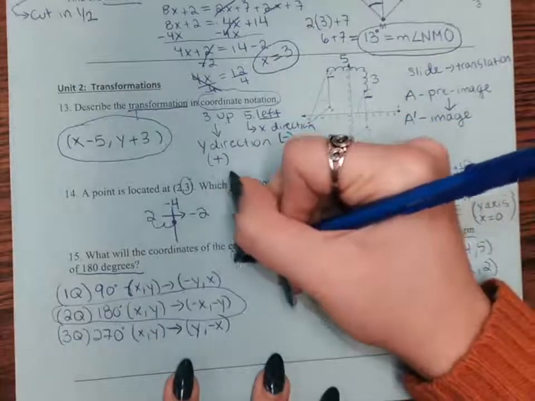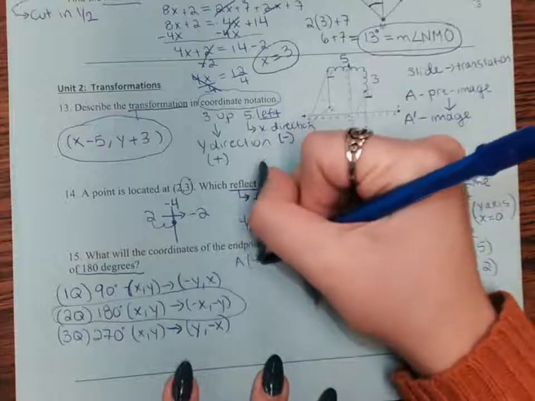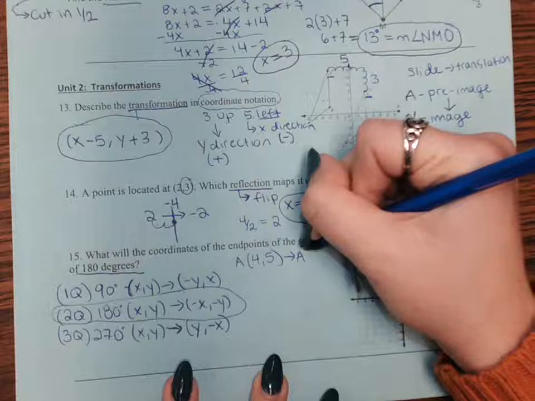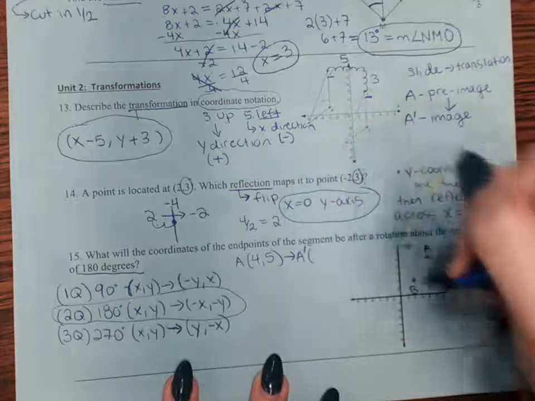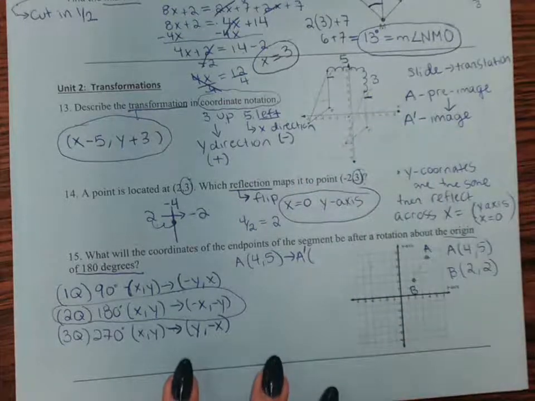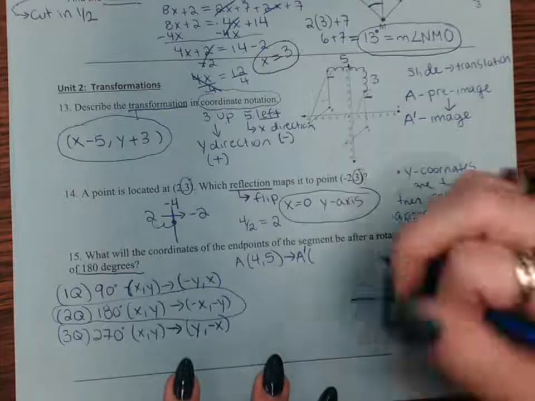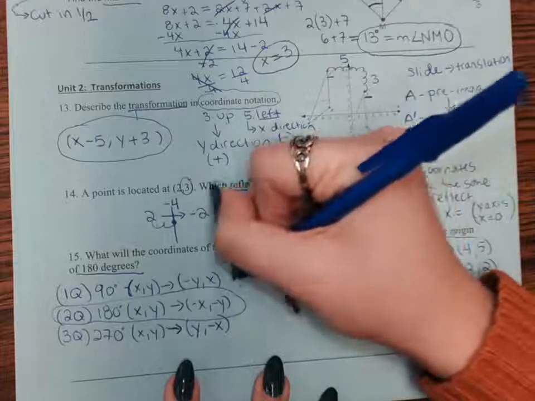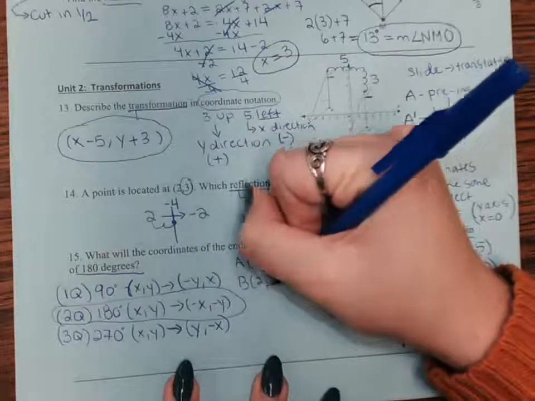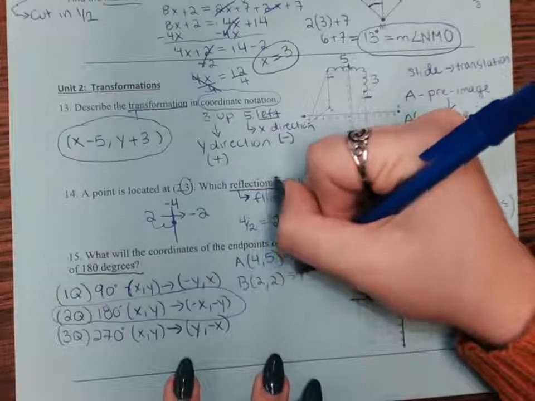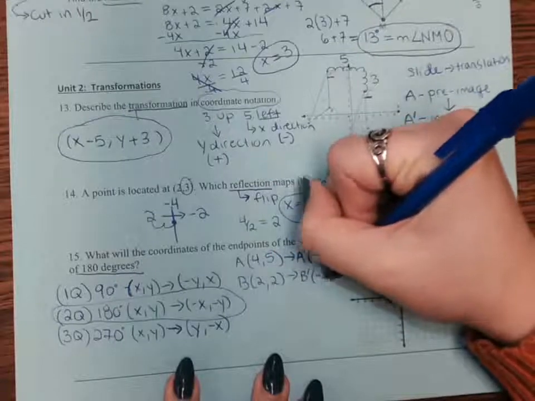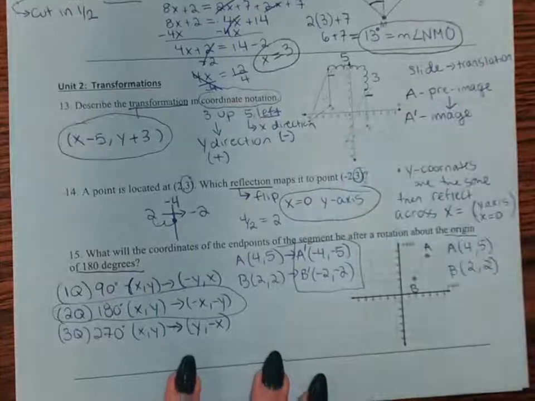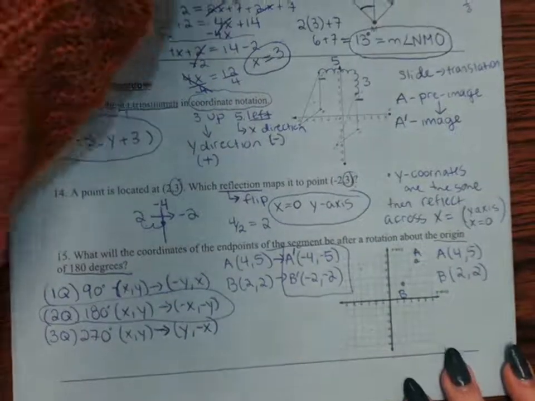Okay, so I'm going to take A, which is (4, 5). I'm going to take it, and I'm going to rotate it. So A prime, my image, I'm just going to change them to negative. So I'm going to do (negative 4, negative 5). And then B is (2, 2). So I'm going to change B to B prime, and that's going to be (negative 2, negative 2). And that's your answer. That easy. Okay.